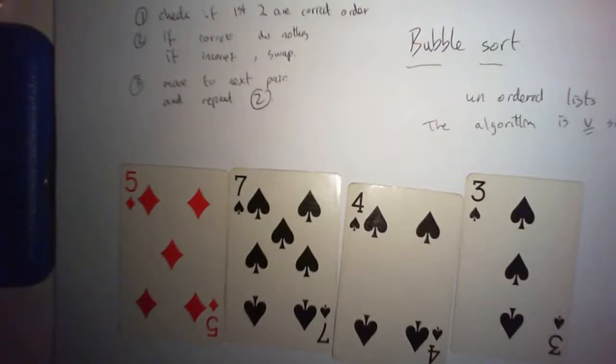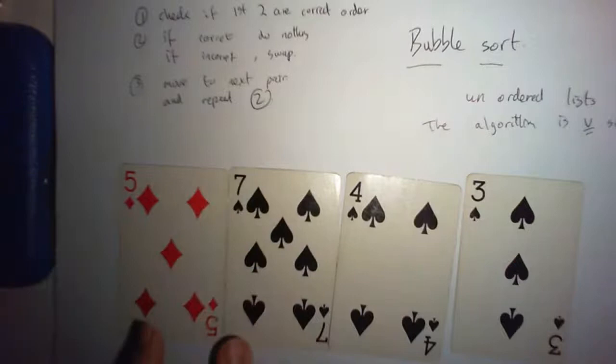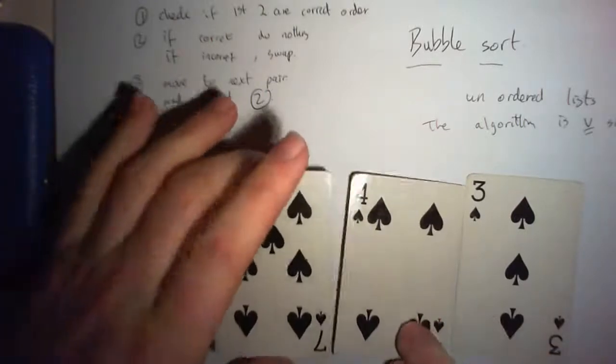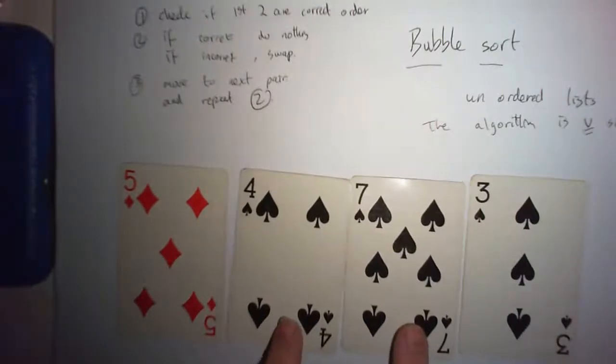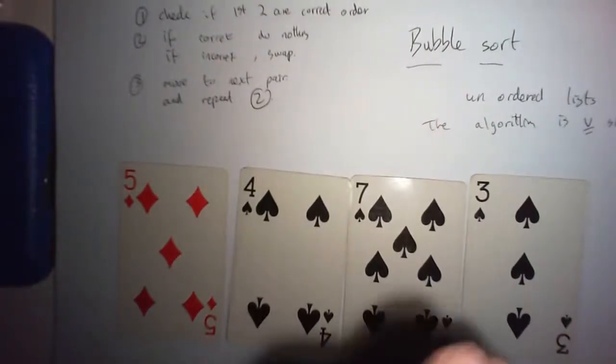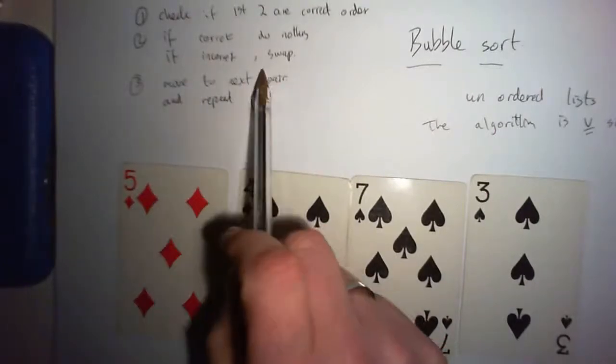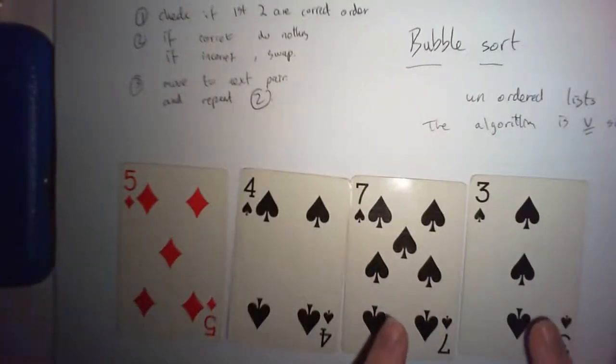Okay, so far so good. So let's have a look. Step 1, check whether the first ones are in order. If in order, do nothing. If incorrect, swap. So they are in order, do nothing. Step 3, move to the next pair. Okay, repeat step 2. If they're in the correct order, do nothing. They're not in the correct order. If incorrect, swap. So that's what I've done. Okay, so now what do I do? Move to the next pair and repeat step 2.